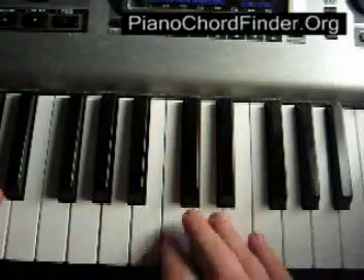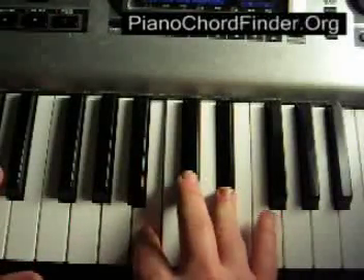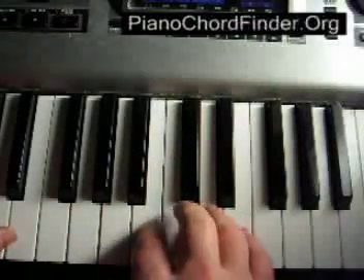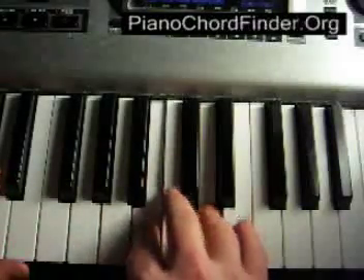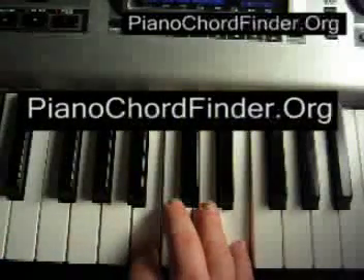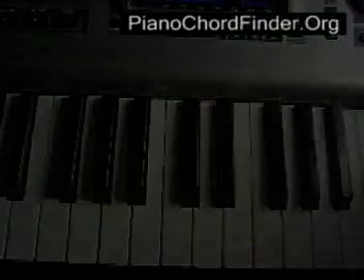So this is the same basic thing of what we were doing. If we had G augmented, or G sharp 5, then C major 7. So that's a little bit about sixth chords.